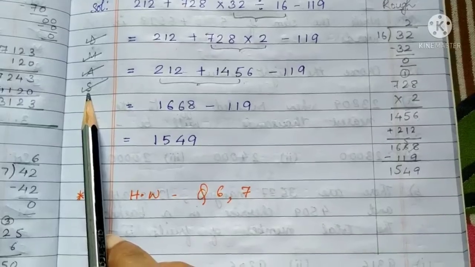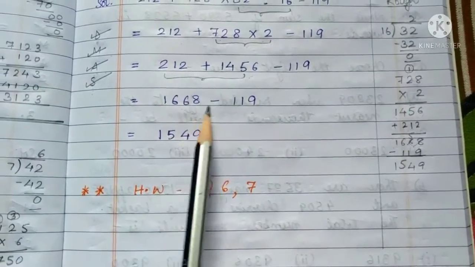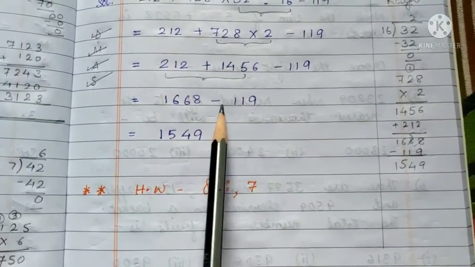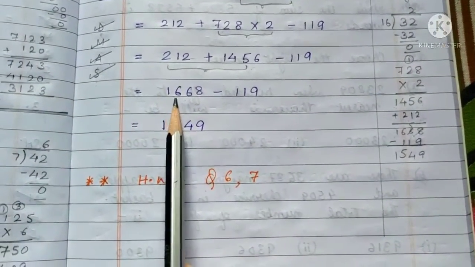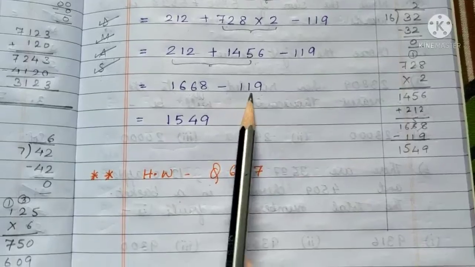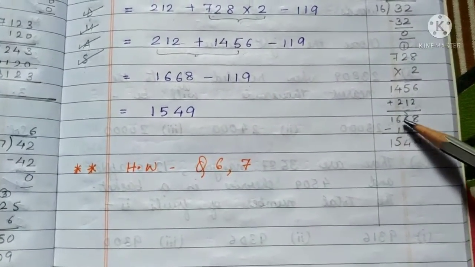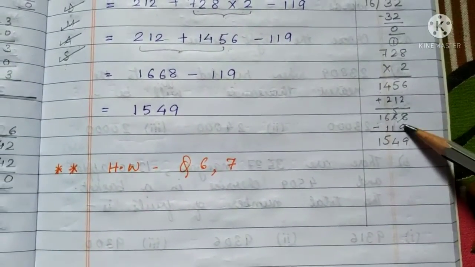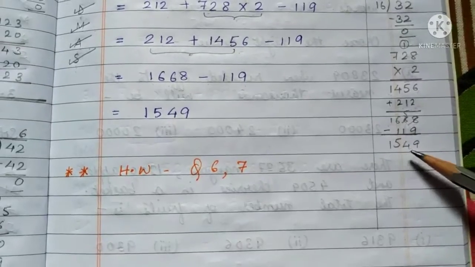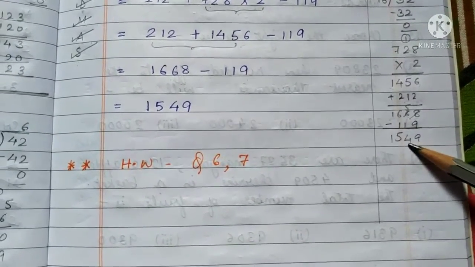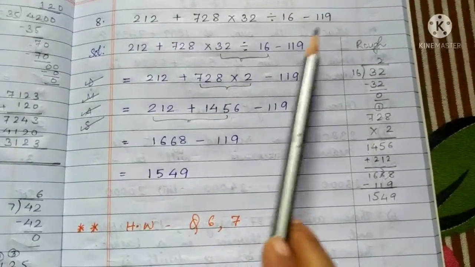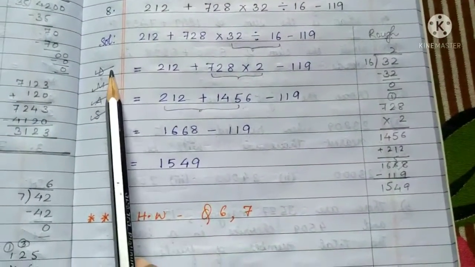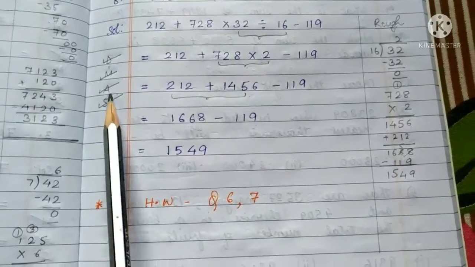The last operation is subtraction. Now I subtract 119 from the sum obtained of these two numbers. 1668 minus 119. Here also I have shown the subtraction in the rough column. The difference obtained is 1549. So this is the answer when we simplify this operation by following the order of DMAS.